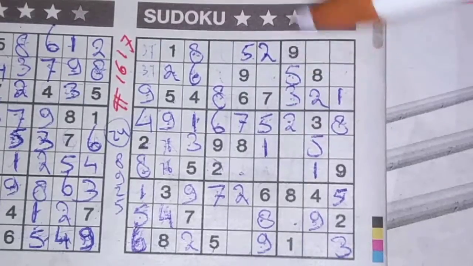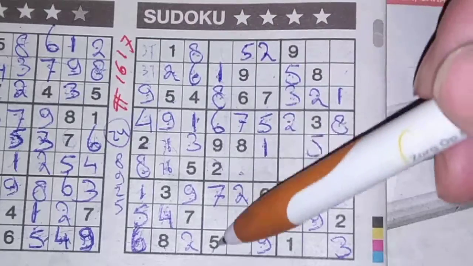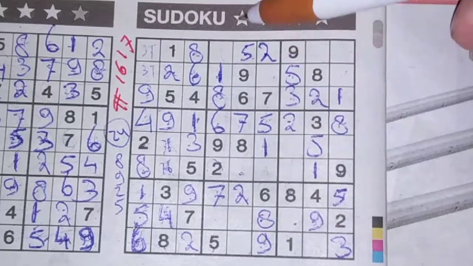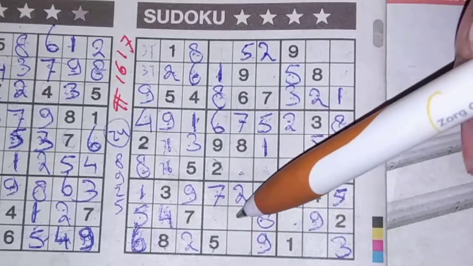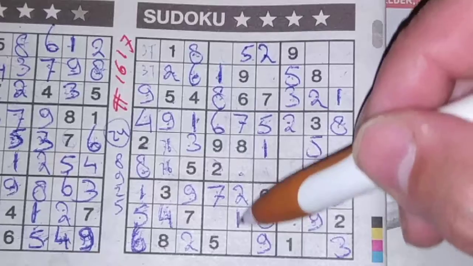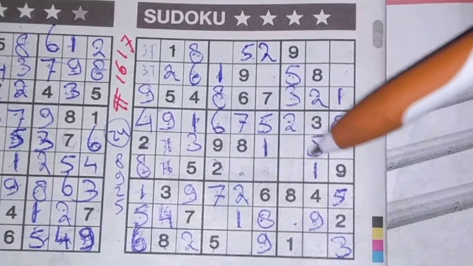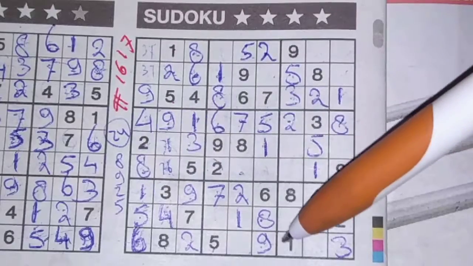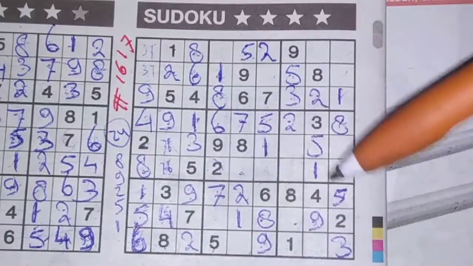We see here 1, no 1 there, 1 should be here. 1 in this column, 1 in that column. So the column between the middle column, the only 2 places for the 1 should be here or there. We see here 1, no 1 there, 1 should be there. And all the 1s are used. I can see. Yes, digit number 5.